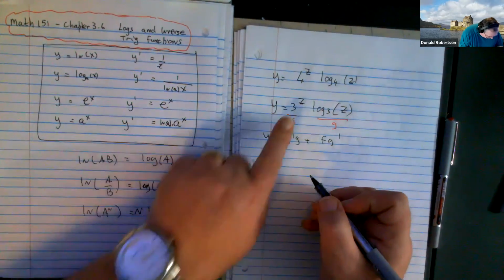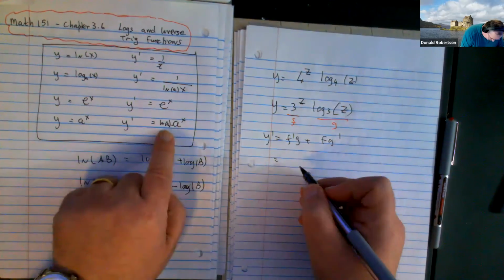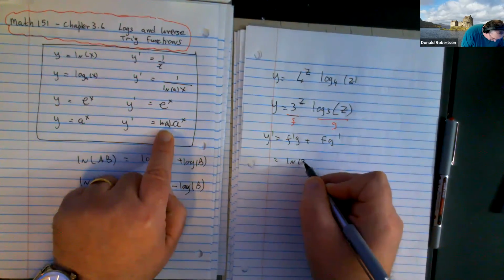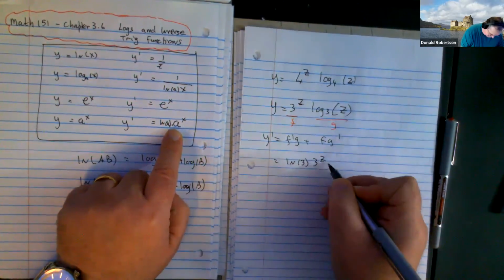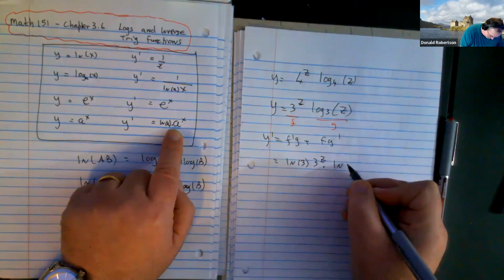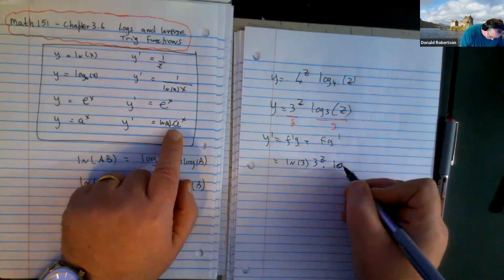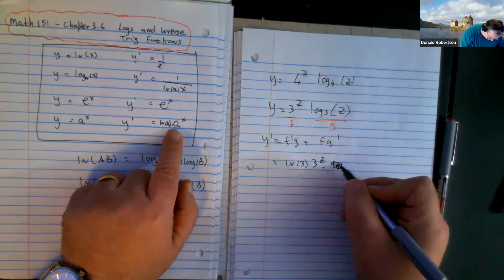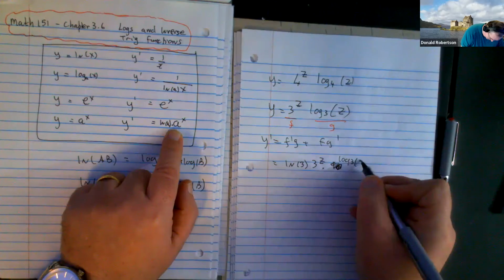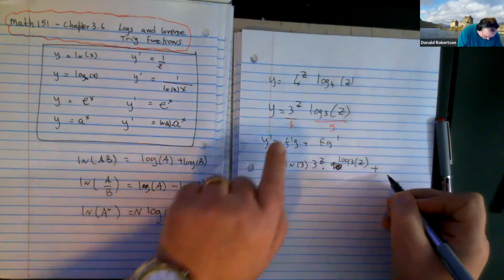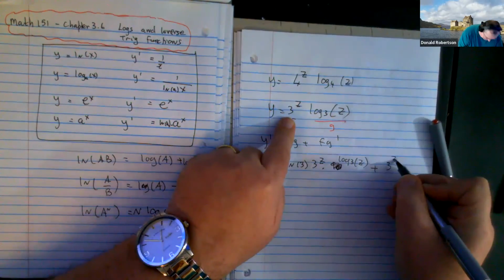If you differentiate 3 to the z, using this rule here, the answer is natural log of 3 times 3 to the z, untouched. This guy is, well, untouched yet, log to the base 3 of z. Now, leave this guy alone, you get 3 to the z.